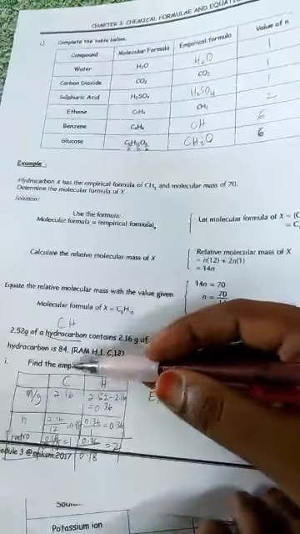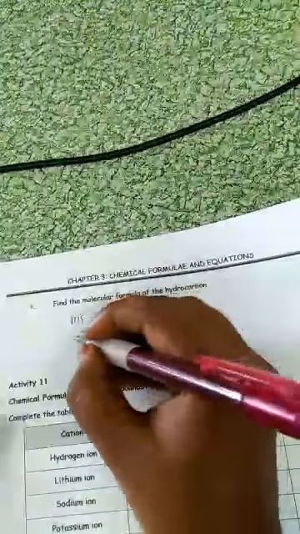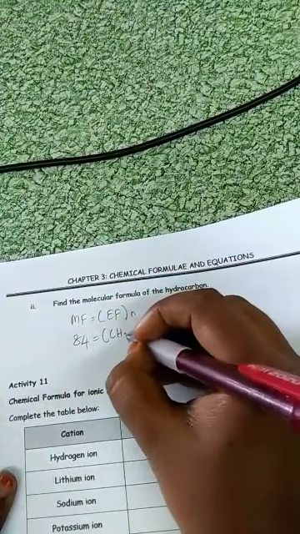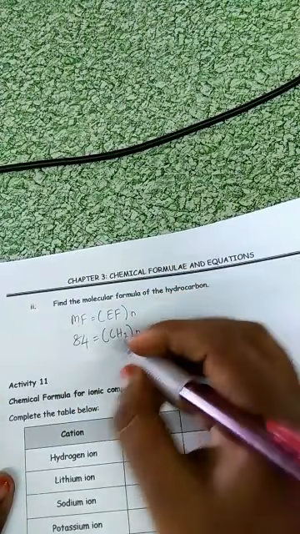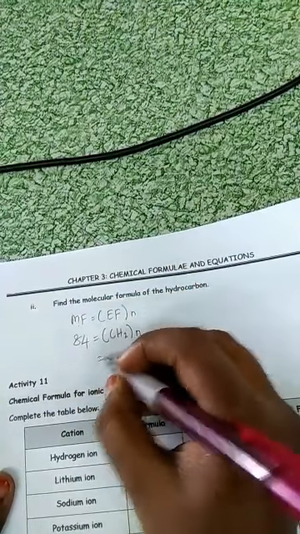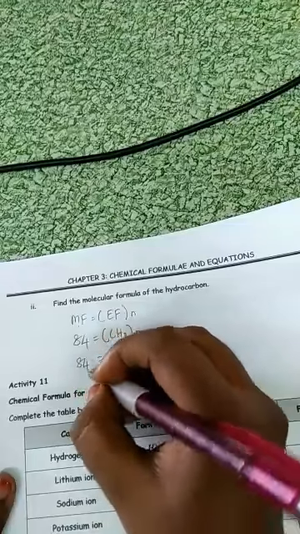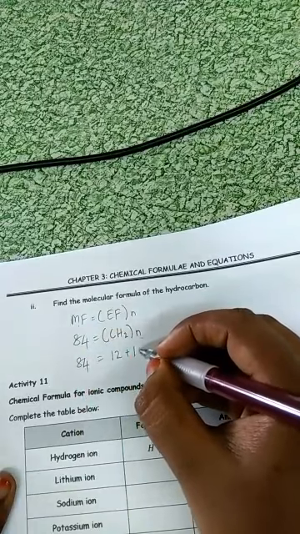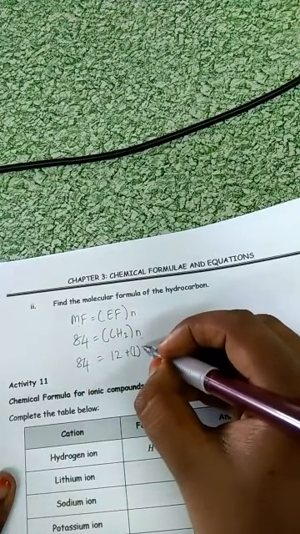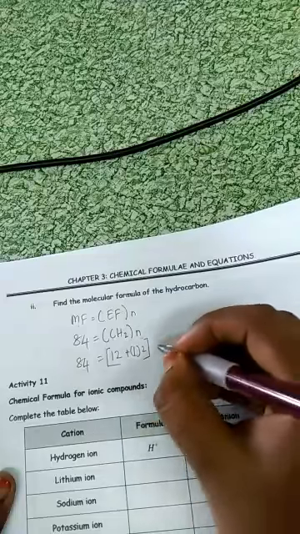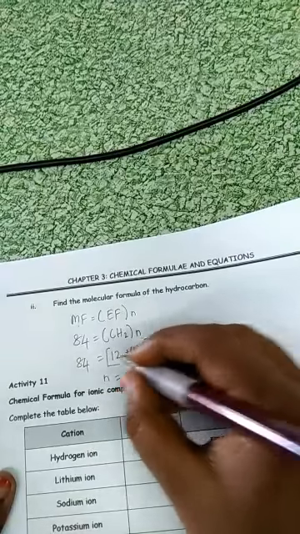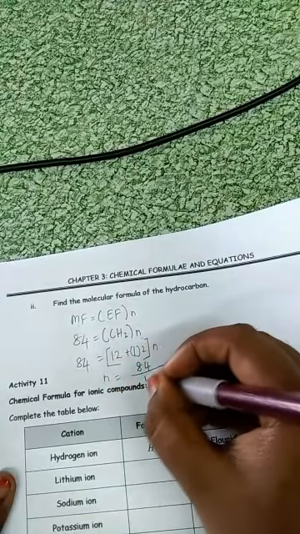So, 84 equals CH2 times N. Now you have to find out the N. 84, C is 12 plus H is 1, become 2, and N. So now N is 84 divided by 12 plus 2, 14.